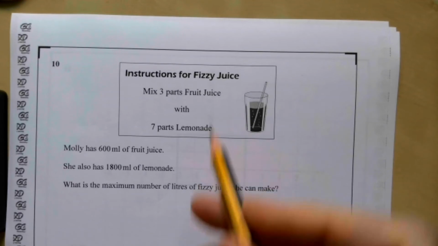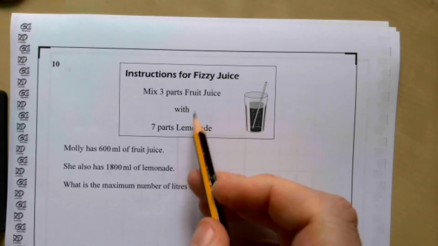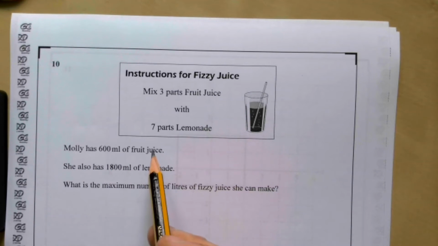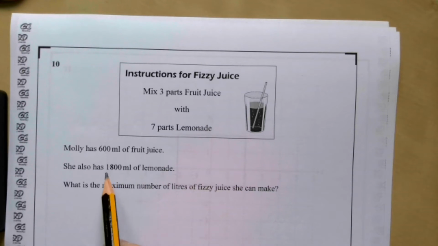Question 10. Instructions for fizzy juice. Mix 3 parts fruit juice with 7 parts lemonade. Molly has 600 mils of fruit juice. She also has 1800 mils of lemonade. What's the maximum number of litres of fizzy juice that she can make?